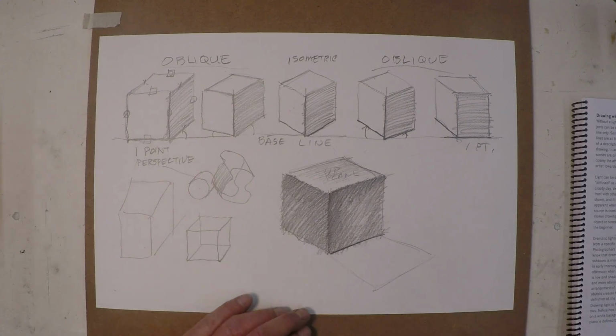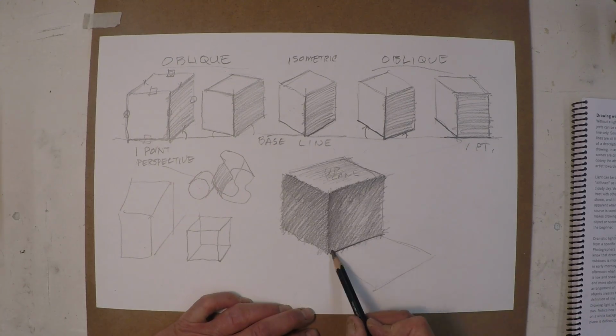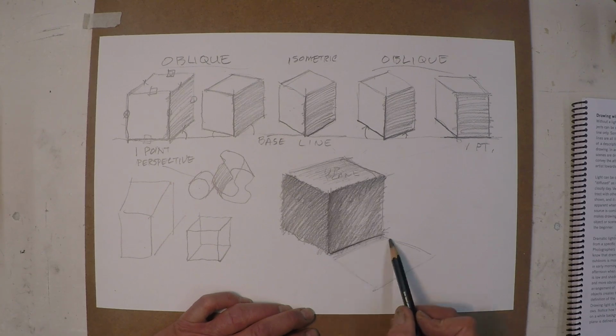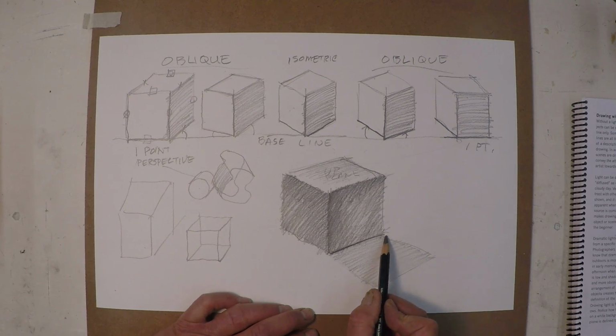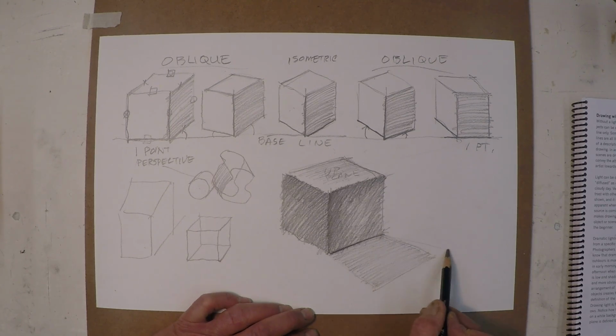So right now, you should just have fun with it and try some cast shadows. The anatomy of shadows can be done in perspective very accurately, and that is in your book. But for right now, usually they project out this way, away from the object.